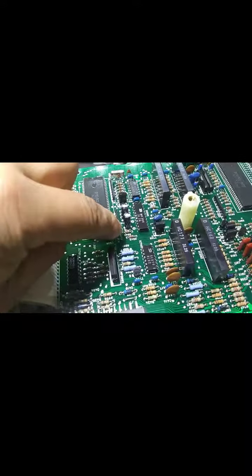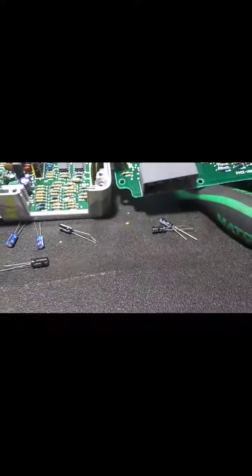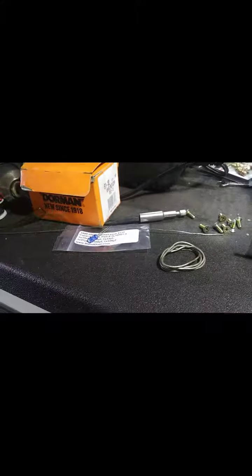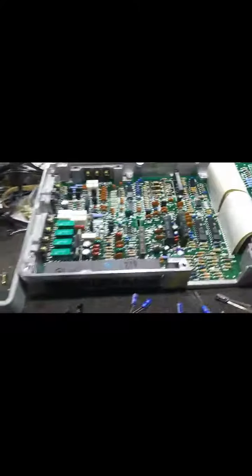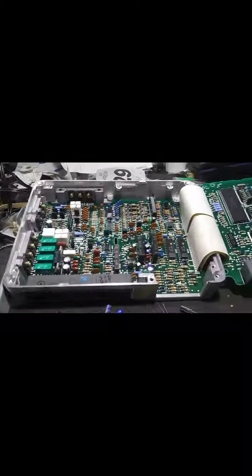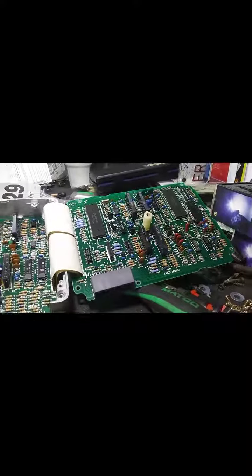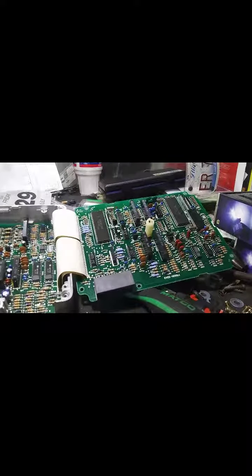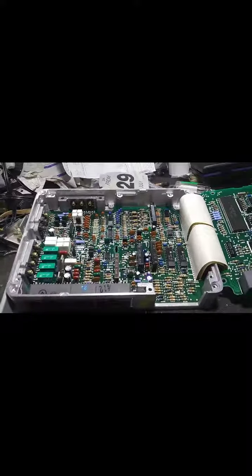I don't see that in mine, but the kit that I got anyways has every capacitor that I need plus one extra one that I don't need. So I'm going to go ahead and remove all of them, solder in the new ones, and hopefully my problem gets resolved after this. If not, I will have to re-diagnose the situation. Alright, so we will see.